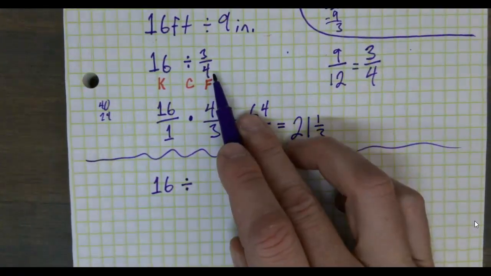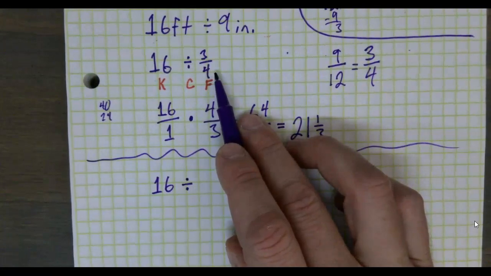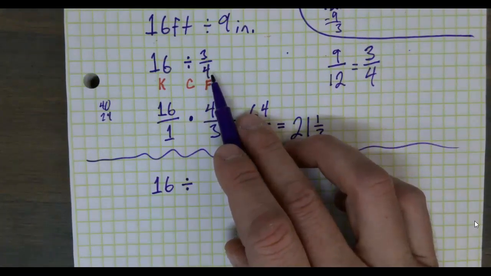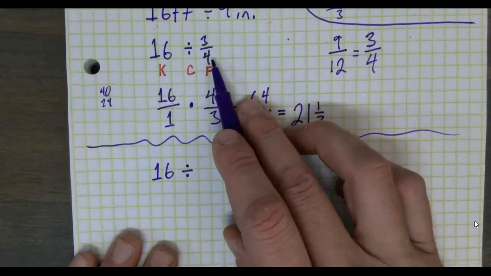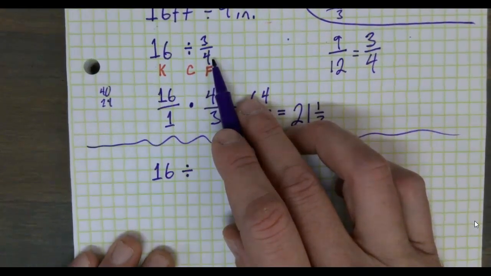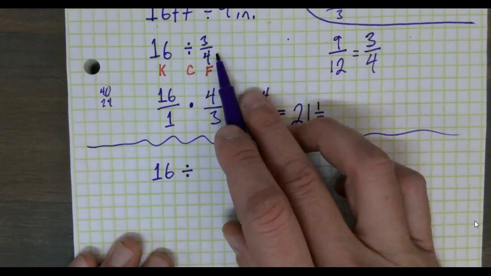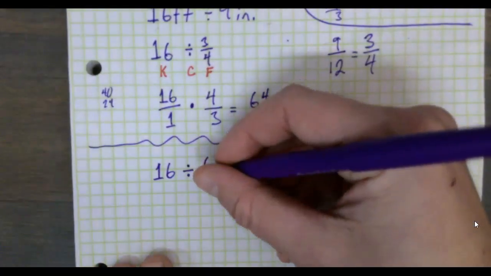All right, our 3/4. Some of you like decimals. Some of you aren't writing this down, and that's a choice you have to live with. Some of you don't like fractions as much as you like decimals. What's 3/4 as a decimal? I don't know.